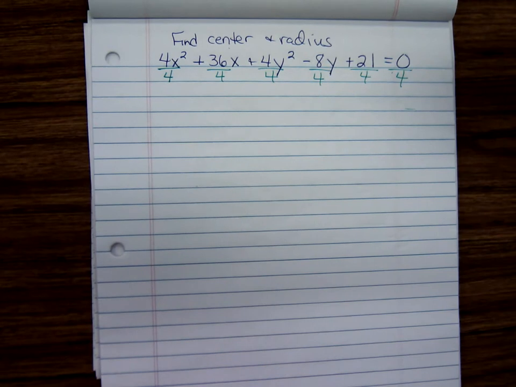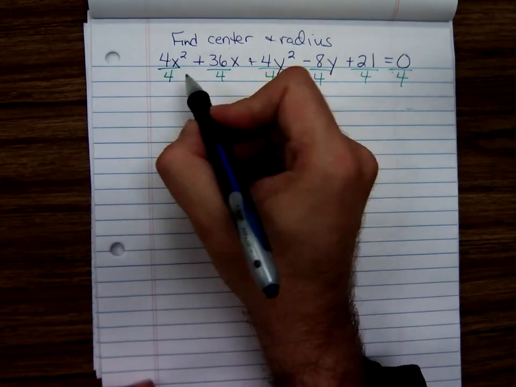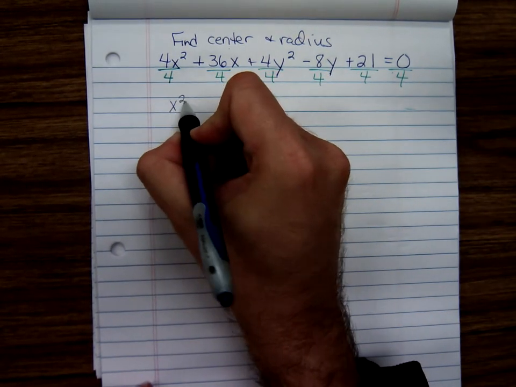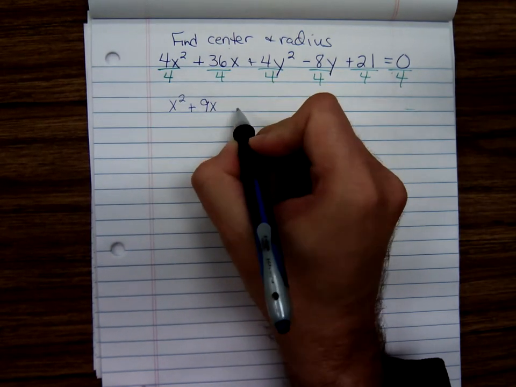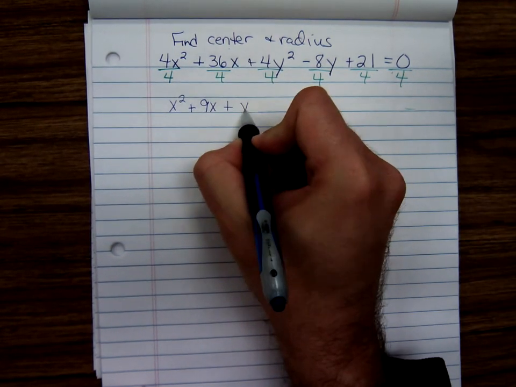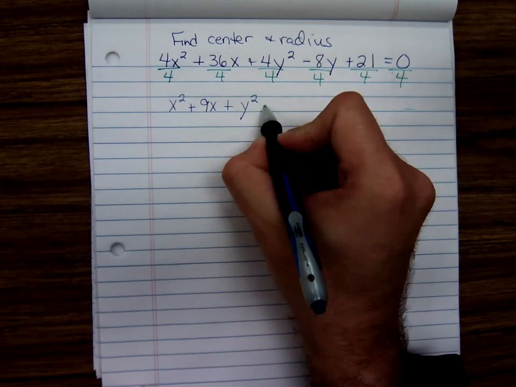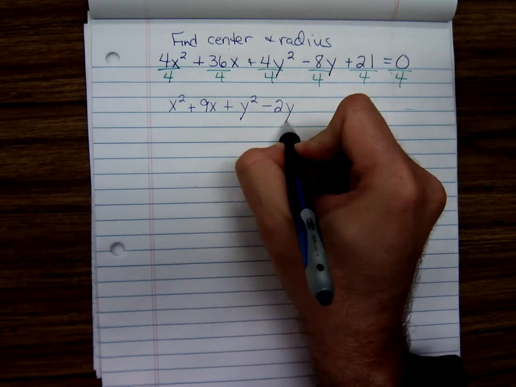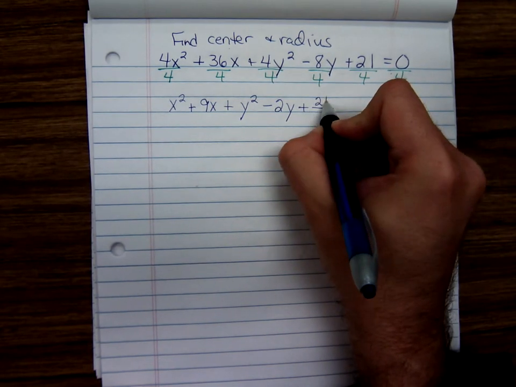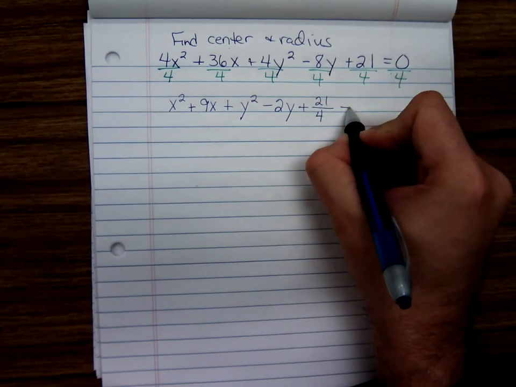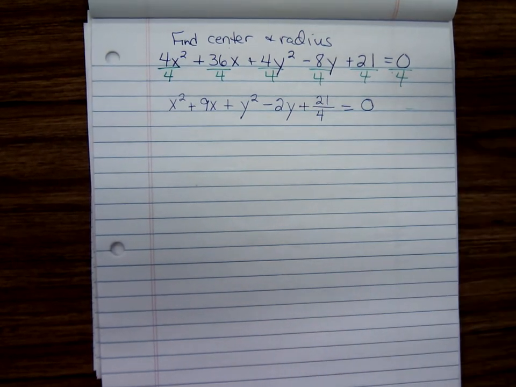we would have x squared plus 9x plus y squared minus 2y plus 21 over 4 equals 0.